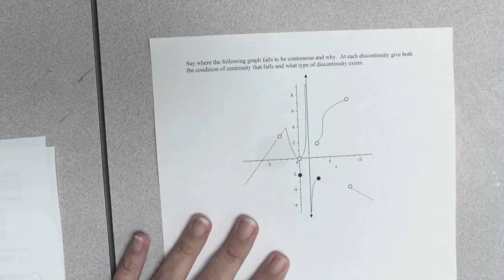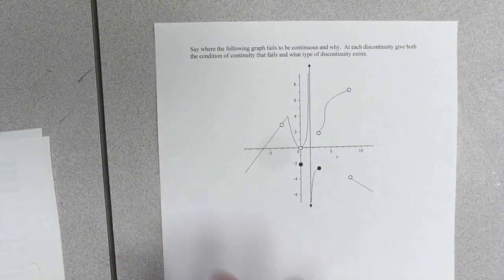Okay, let's work on some problems. We're going to do graphing things first. Say where the following fails to be continuous. At each discontinuity, we give both the condition of continuity that fails and what type of discontinuity there is.